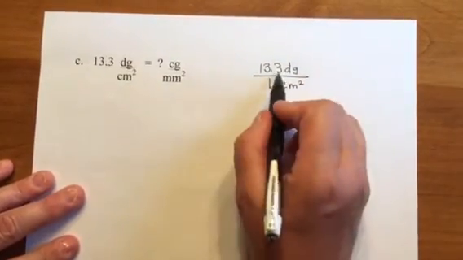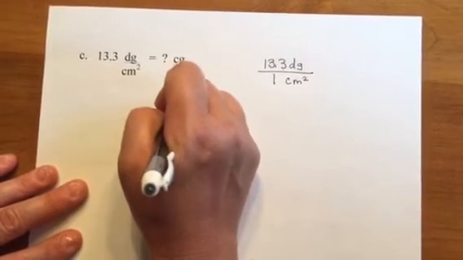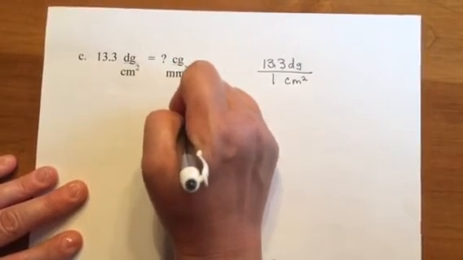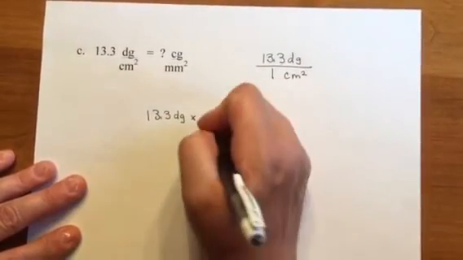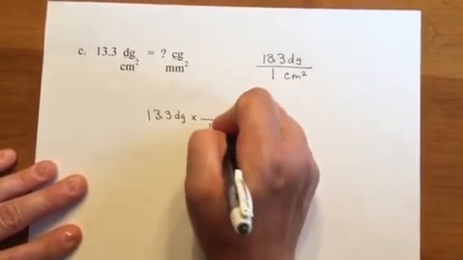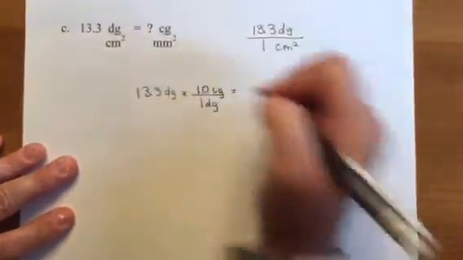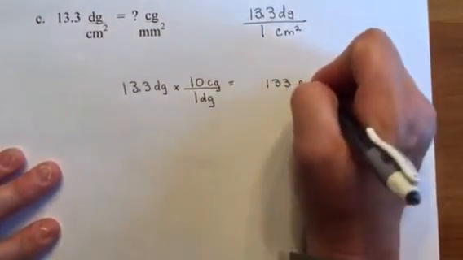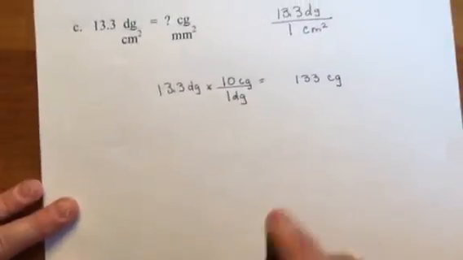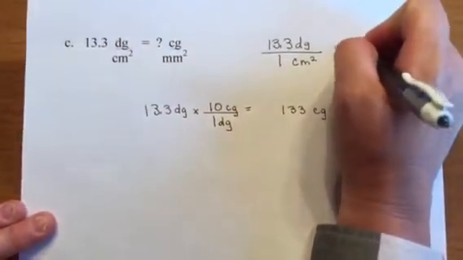So first we're going to look at the 13.3 decigrams. We're going to convert it to centigrams. Remember, in 1 decigram, there are 10 centigrams. So we multiply that out and we get 133 centigrams. So now we've taken care of the top part and converted it to centigrams.